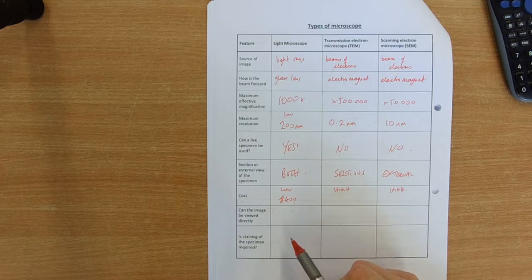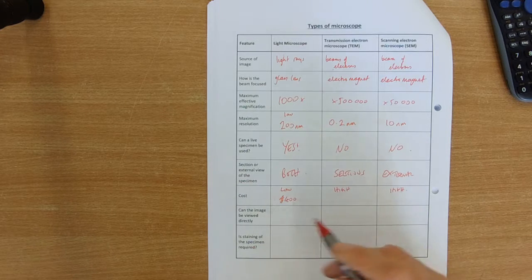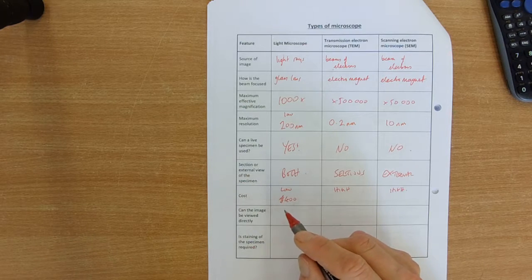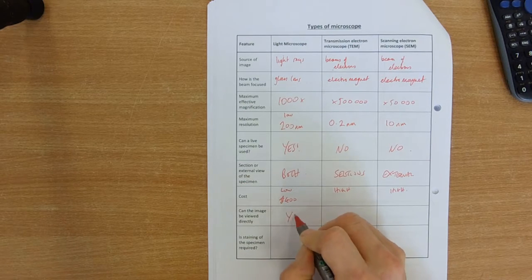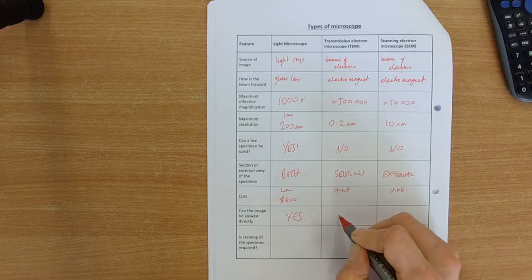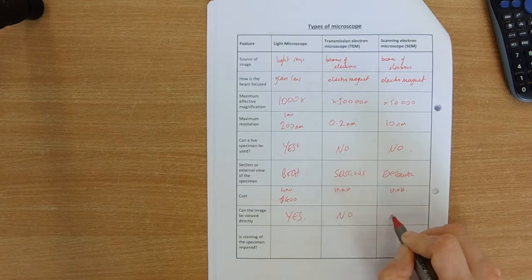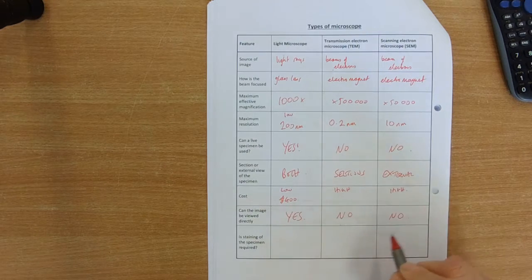Can the image be viewed directly? That's a bit of a strange question. I think that means, is it easy to look at, so you can just stick it on and view it? So I think yes. And for these, no. There's a long process that you need to go through before you can see the specimen.